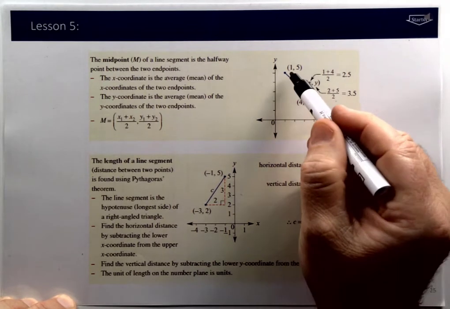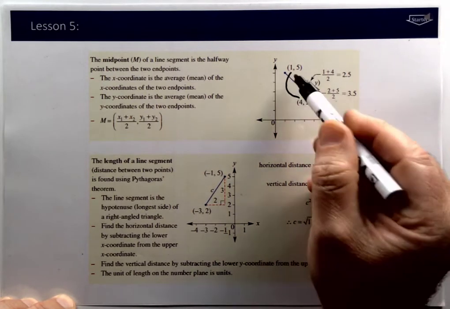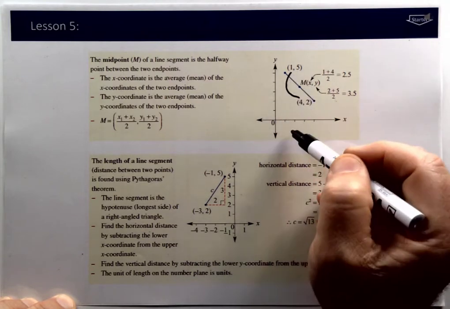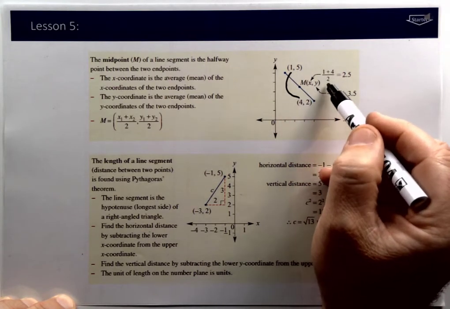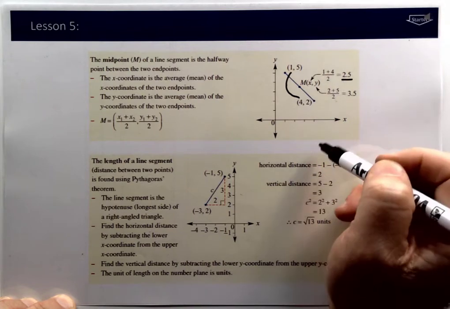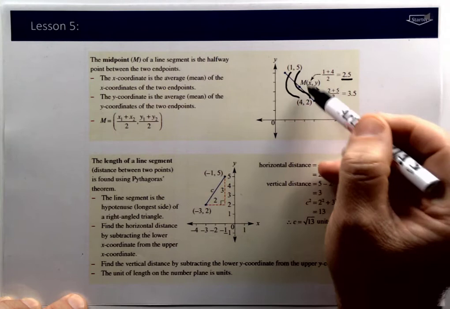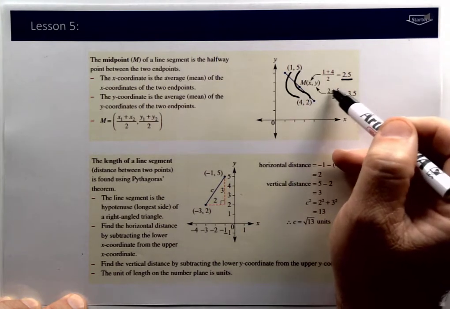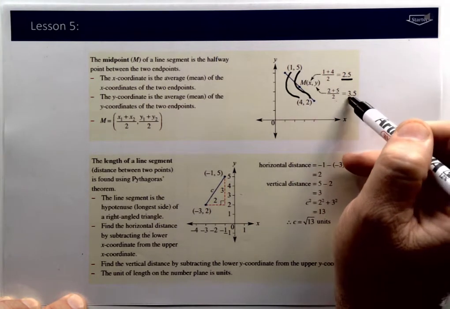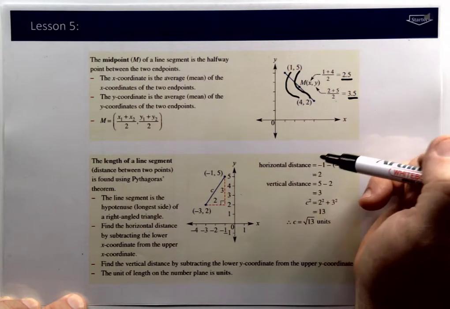What you can do is just take the average of the x values there, so 1 plus 4 is equal to 5. Add them together and halve them to get the x value of the midpoint. Similarly, we can do the same thing with the y values, so 5 plus 2, add them together, halve that answer to get the y value of the midpoint.